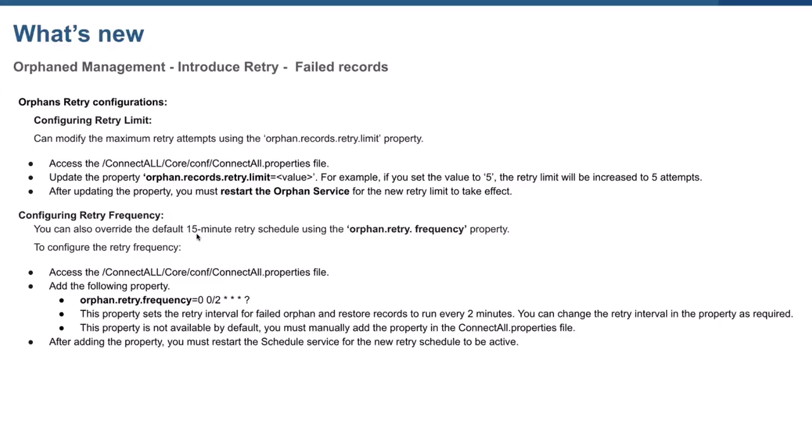In the same way, if you want to configure the frequency, by default we are giving it as 15 minutes. If you want to configure the frequency to 2 minutes, you can go ahead and set the frequency. Again, this is a property that you have to set on the ConnectALL instance, and after that, you will have to restart the schedule service. These are the things you'll have to do if you want to change the frequency. Otherwise, the frequency is going to be 15 minutes and 3 attempts by default. That's what we've given. Let me show you how this works in the application.